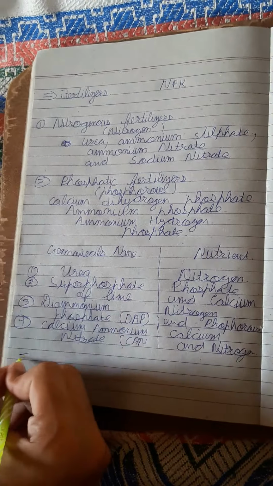Excess use of the manures increases the humus, but the excess use of fertilizers can penetrate through the soils and can also cause air and water pollution, because below there is the groundwater, and it could cause water pollution.